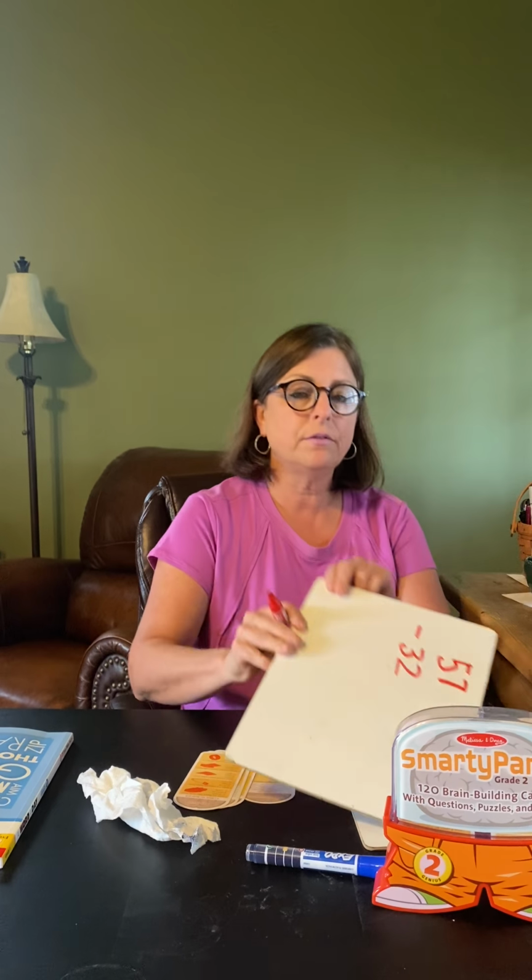Think about that word difference. That's the math word we've learned, that we know difference is the answer to a what kind of problem? Subtraction problem. So we're going to set up a subtraction problem to determine the difference between 57 and 32.